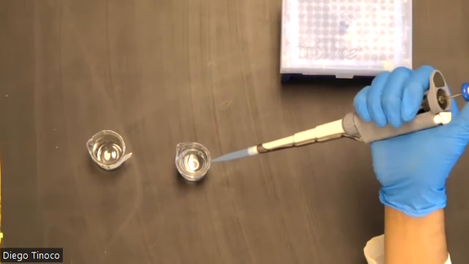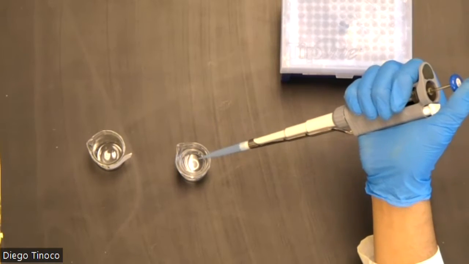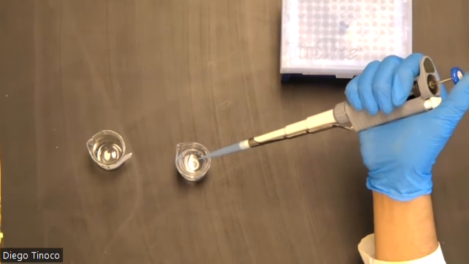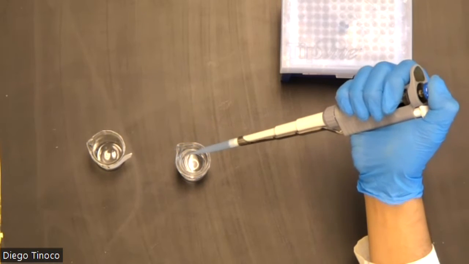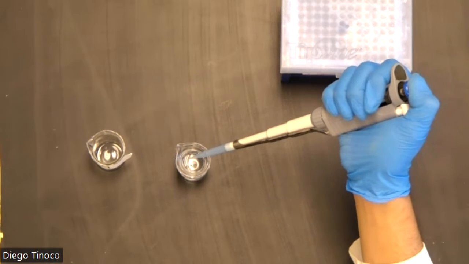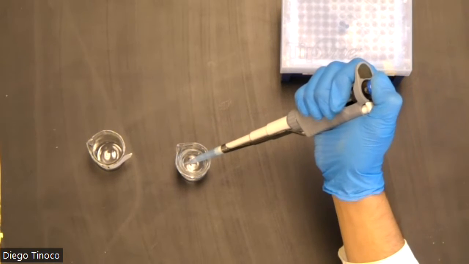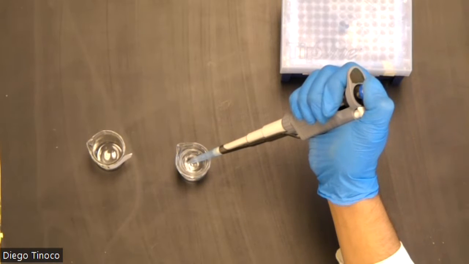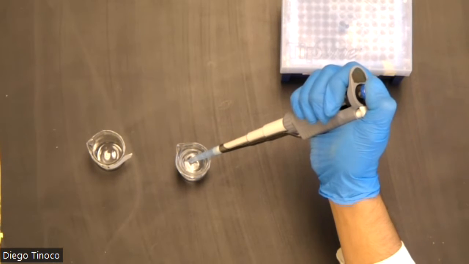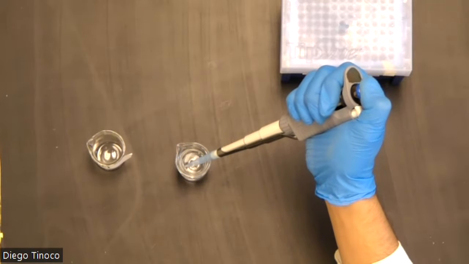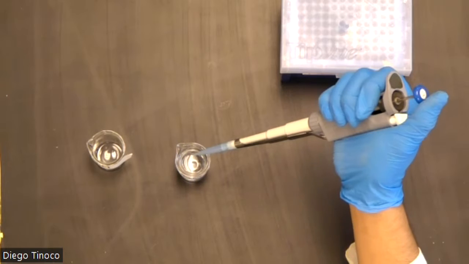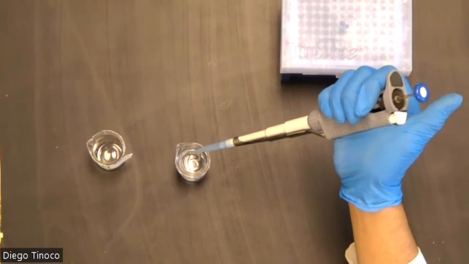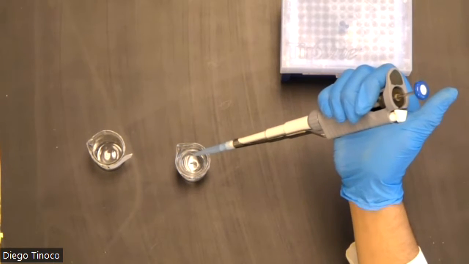Now, like I previously said, to get your solution out of the first flask, you're going to go down to the first stop. You're going to put your volumetric autopipette into your solution, making sure that it is inside of your solution. You will let go of the plunger, and your volumetric autopipette will extract exactly 1 milliliter of your solution.